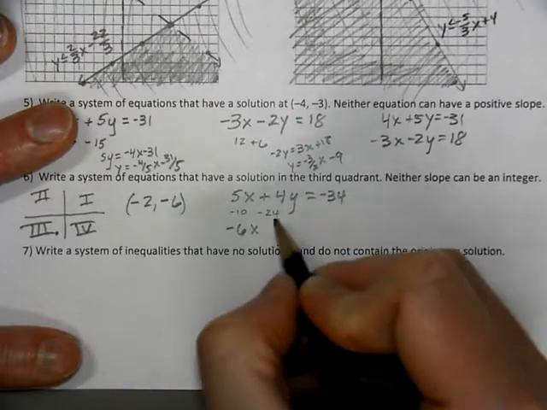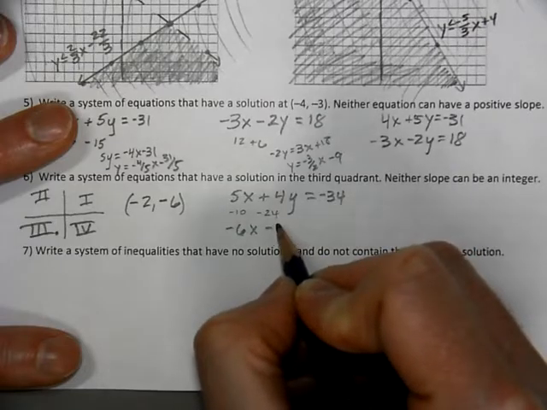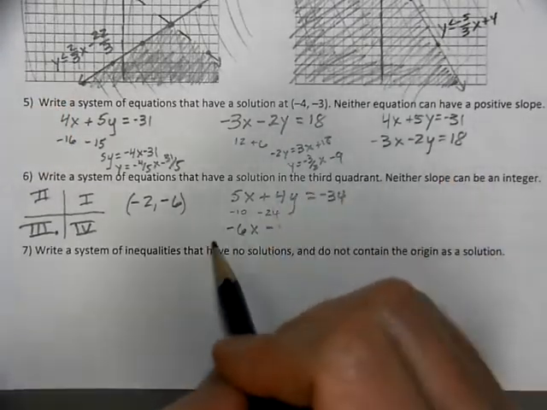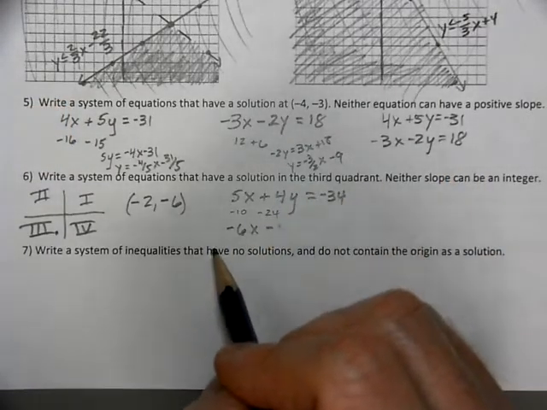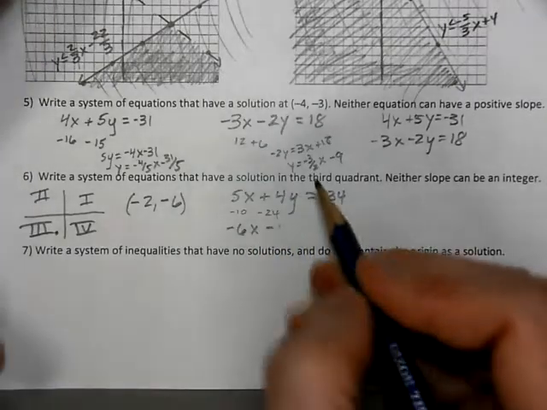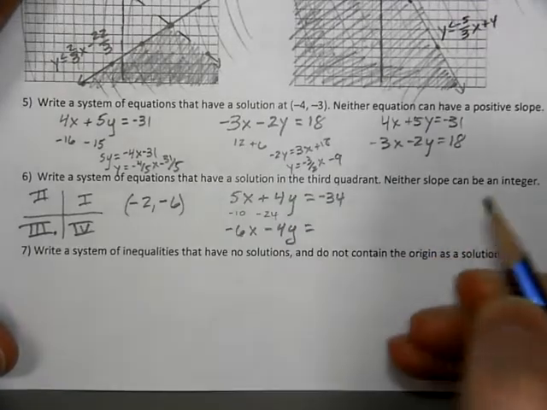negative 6x minus, let's see, any number. We just don't want it to go into that 6 evenly. So 1 goes in there evenly, 2 does, 3 does, 4 does not. So 4 would be a good number to use.